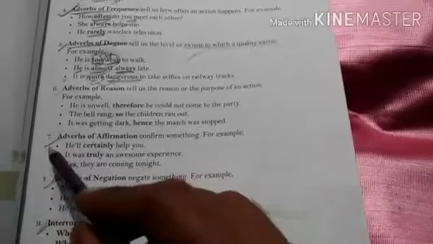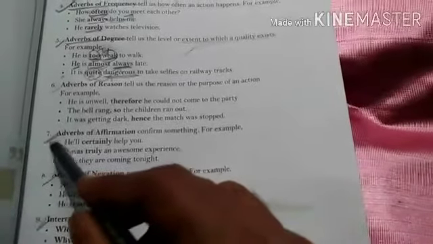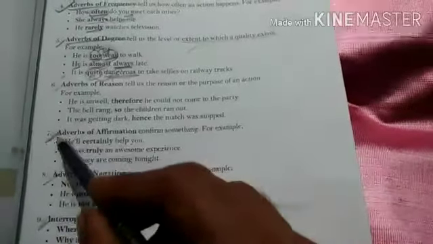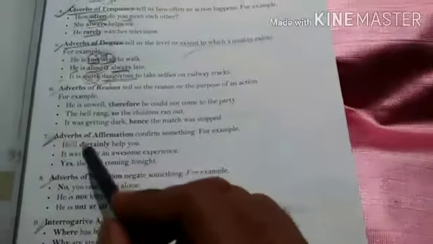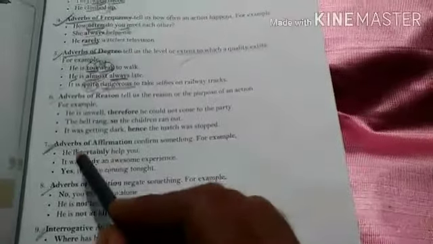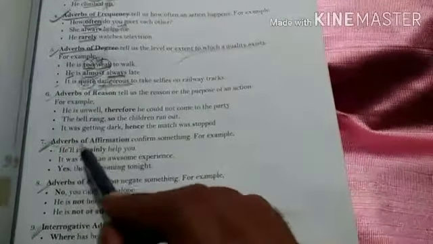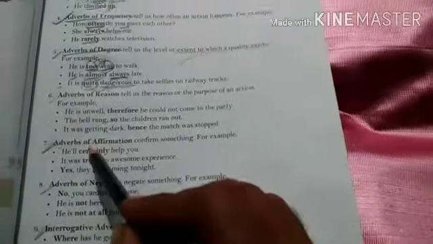Whatever the names are for the kinds of adverbs, we have to understand their function. They modify verbs, adjectives, and other adverbs.